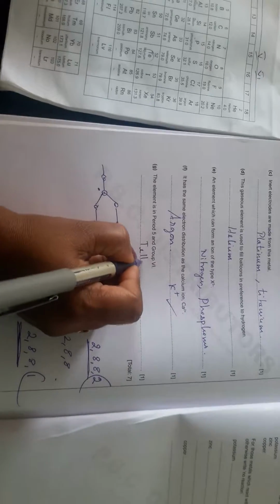The element is in period 5 and group 6. So if you take period 5, this is 1 actually, 2, 3, 4, 5. So this is period 5 and group 6. So group 6 is this. So period 5 and group 6 gives tellurium. So the answer is tellurium. This is easy to find out actually. If you know the number of groups and periods, you can easily find out the element and easily you can get 1 mark. So one set of questions will come like this from this chapter. I mean, it covers the periodic table and also the atomic structure.